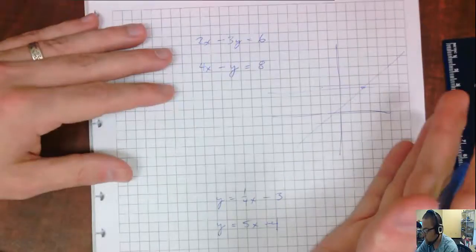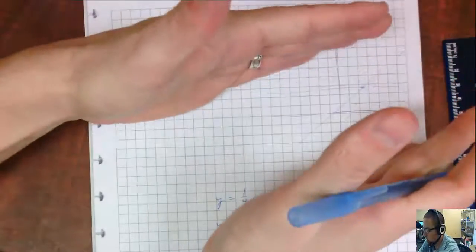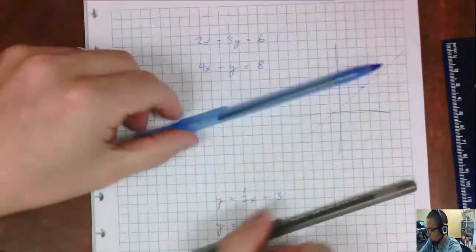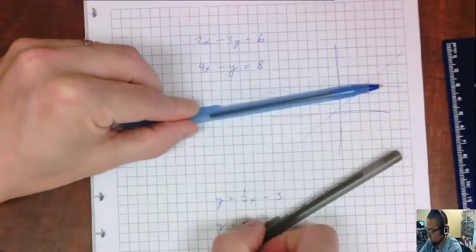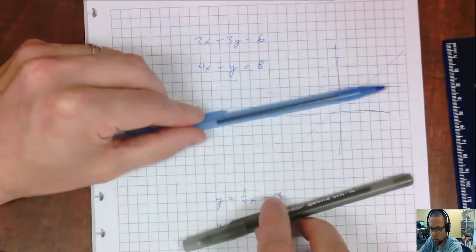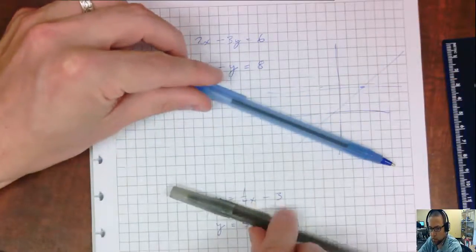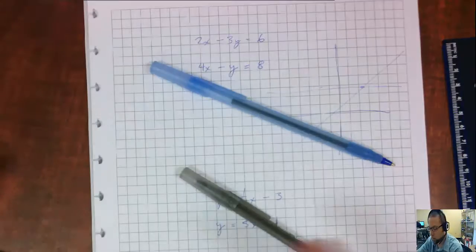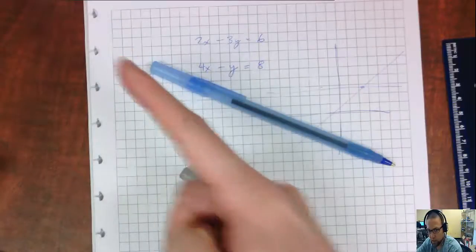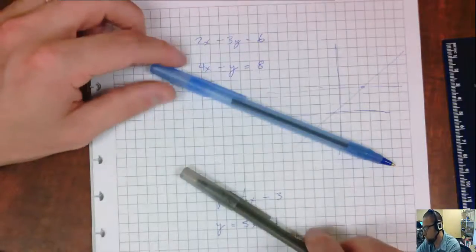If you think about it, if two lines are off just by a little bit, there's going to be an intersection somewhere, right? And it's going to be out there. So there's going to be one solution.